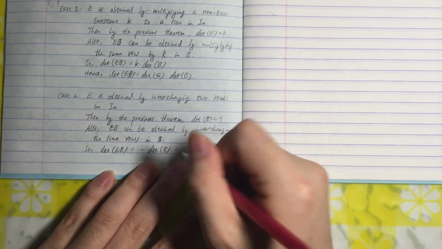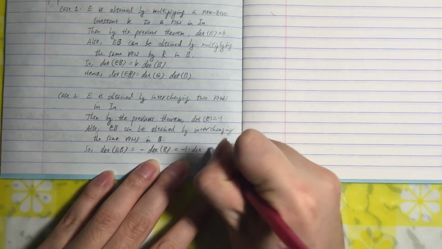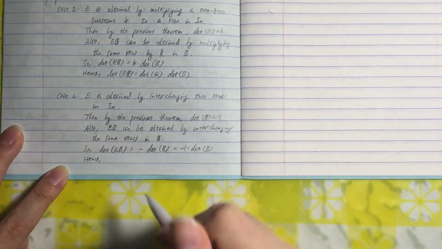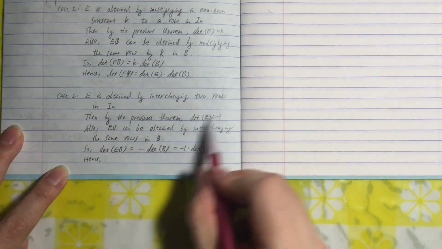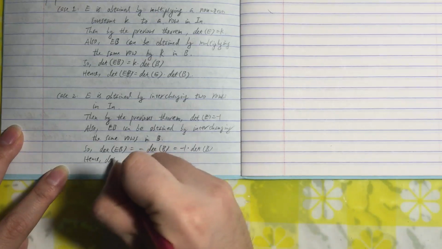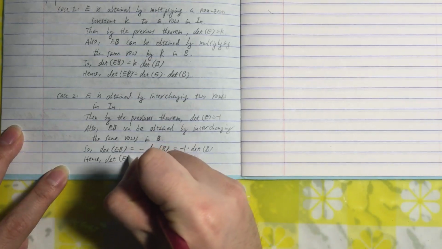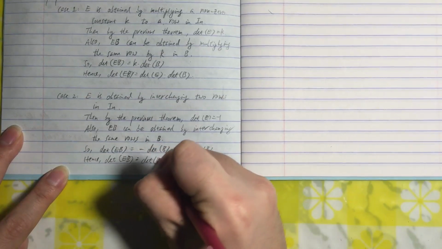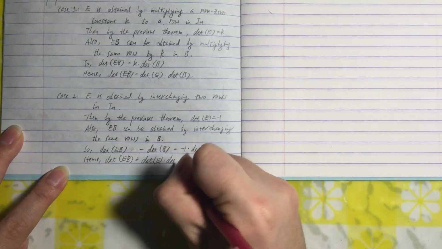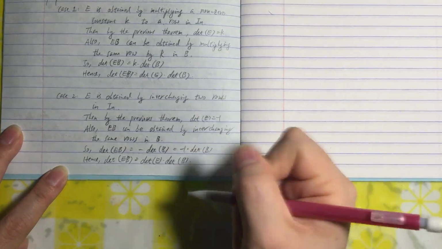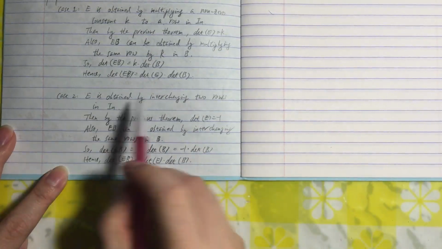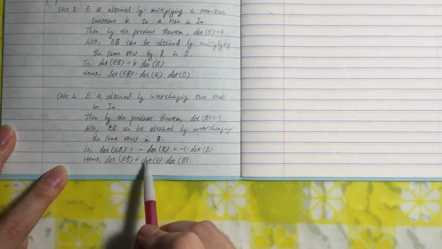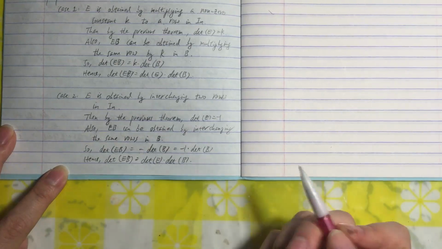Negative determinant of B can be written as -1 times determinant of B. Hence, I can replace -1 with determinant of E. Hence, determinant of EB equal to determinant of E times determinant of B.